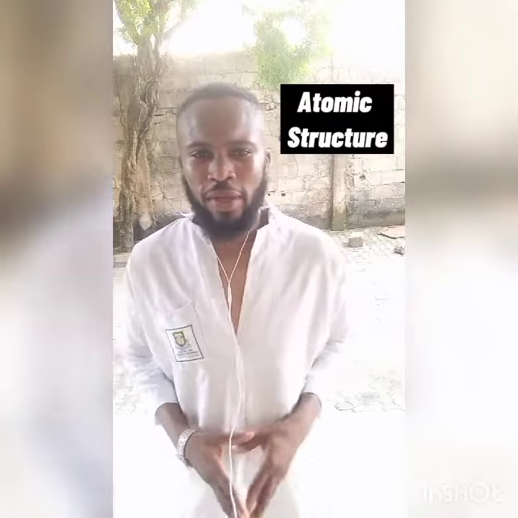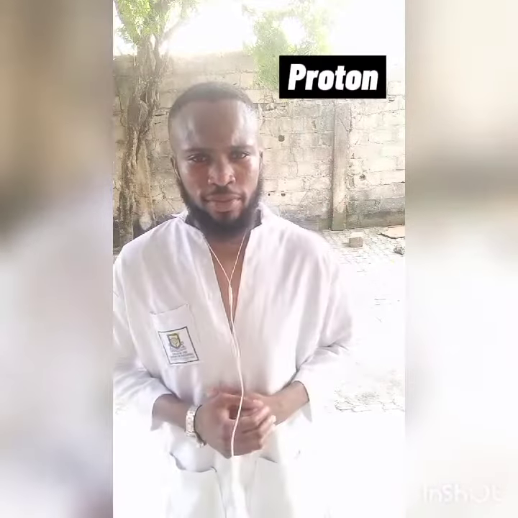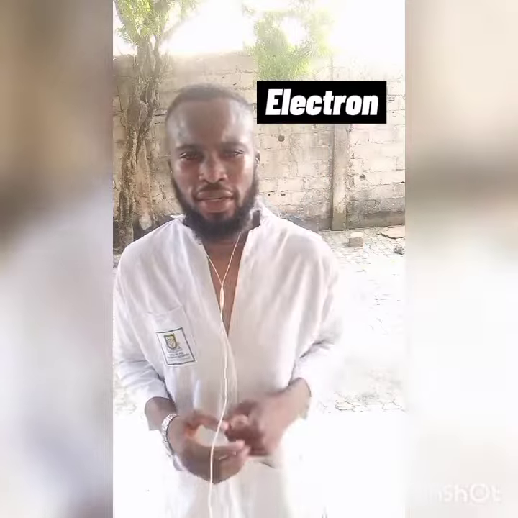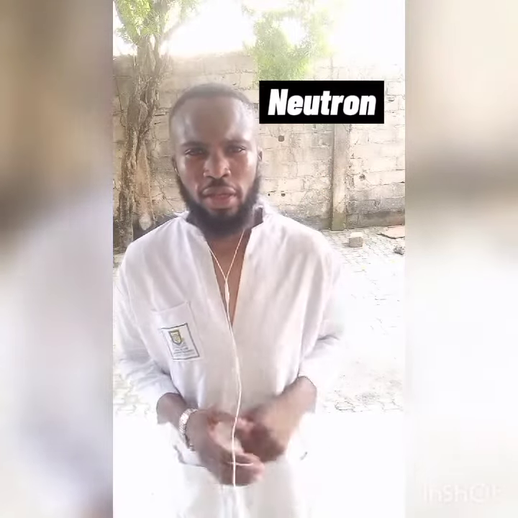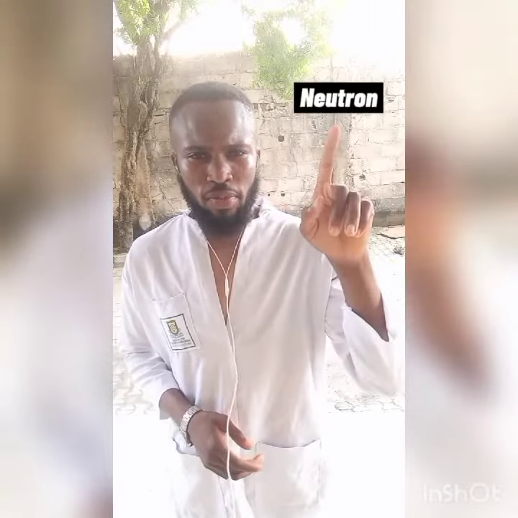Continuing, we'll talk about the atomic structure review, the energy level review, and the relationship between the energy level and the valence electron. Talking about the atomic structure: the atomic structure is made up of three basic components, which are the proton, the electron, and the neutron. The proton and the neutron make up what we call the nucleus.